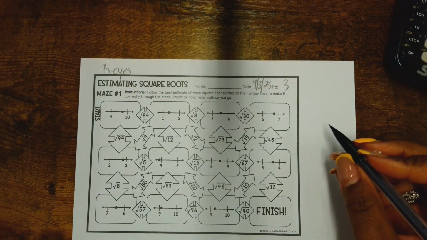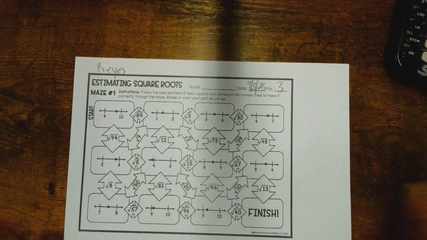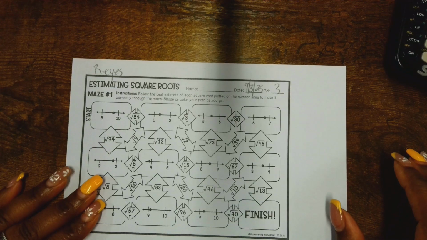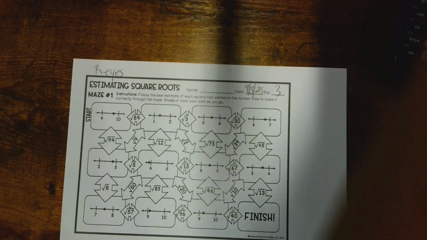All right. Please put this in front of you. We've got to estimate roots. Let's put our calculator to the side. We're not using our calculator on this because this is calculator inactive. All right, you ready? Use this pen, baby. Here.